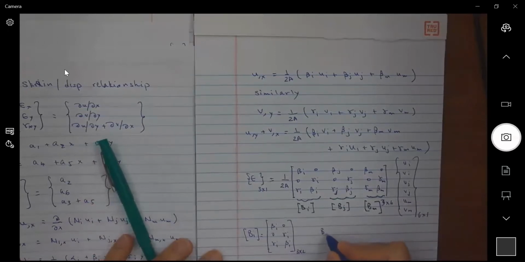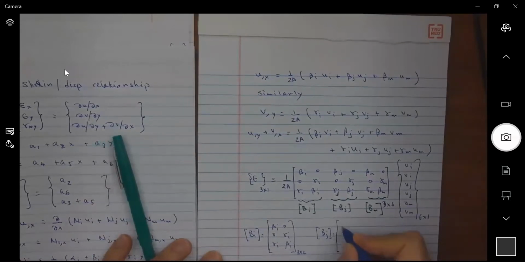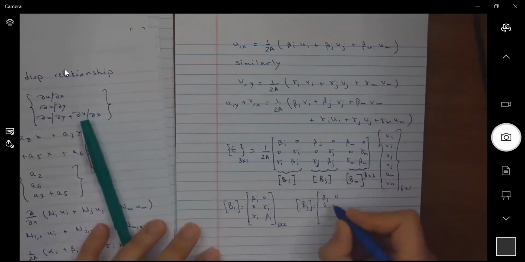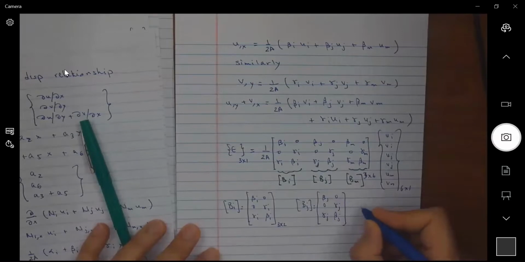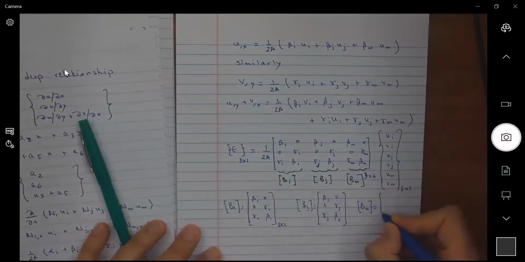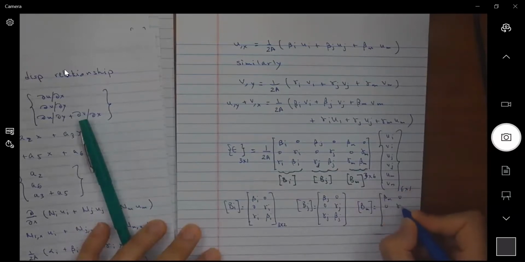Likewise, Bj equal to beta j, 0, 0, gamma j, gamma j, beta j. And finally, Bm equal to beta m, 0, 0, gamma m, gamma m, and beta m.